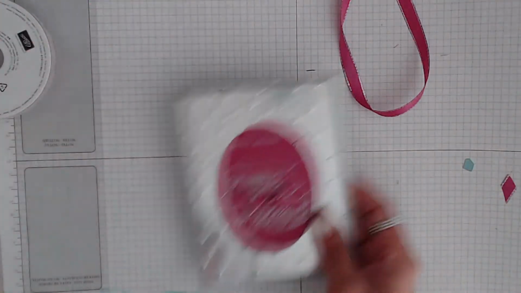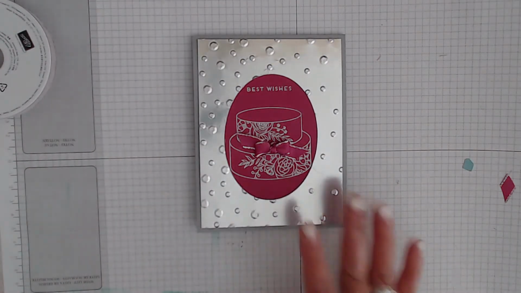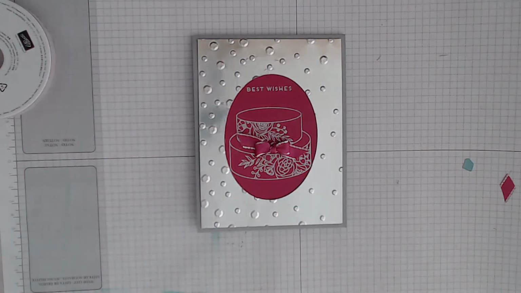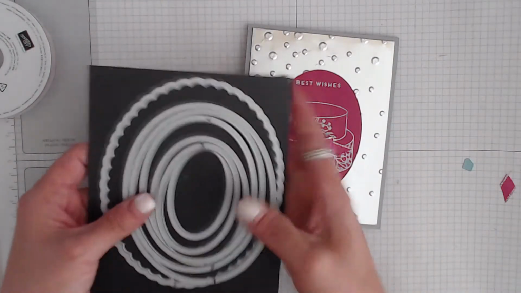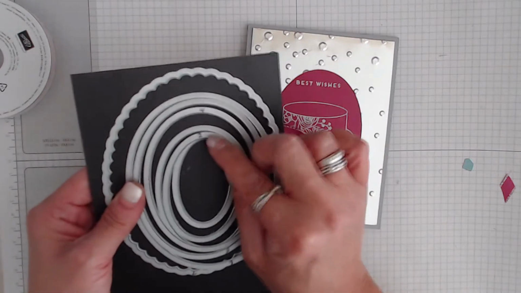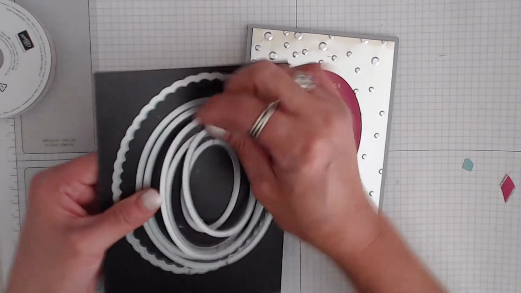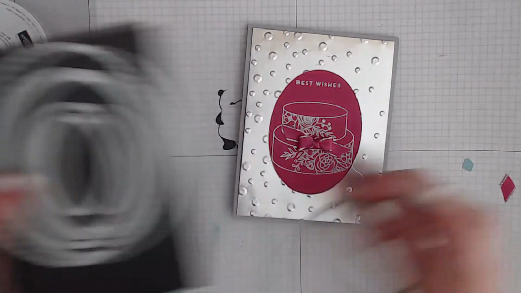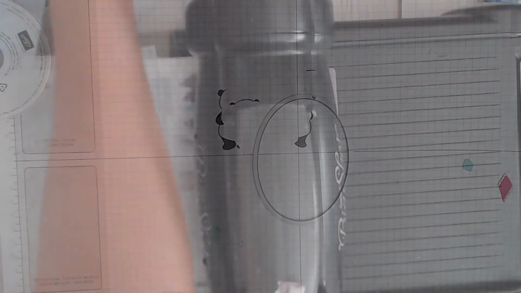So you're going to need your Big Shot as well as your regular platform, and then for the ovals, I'm using the oval die number 4, nesting oval number 4, which is right here. So when I say number 4, I go 1, 2, 3, and 4. So this is the next die in. Okay, so then what I'm going to do, I'm going to set this aside.